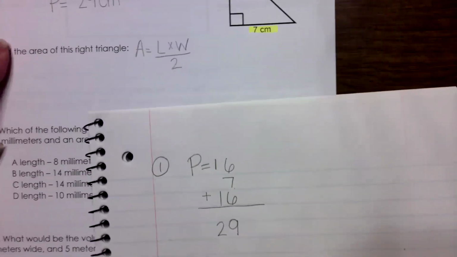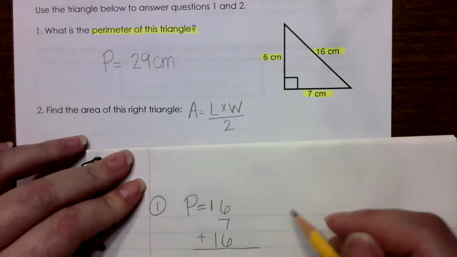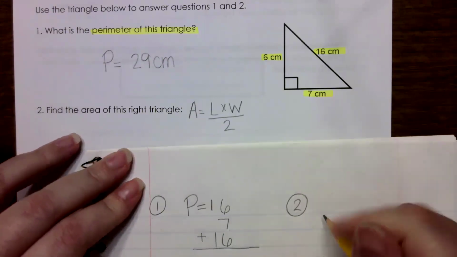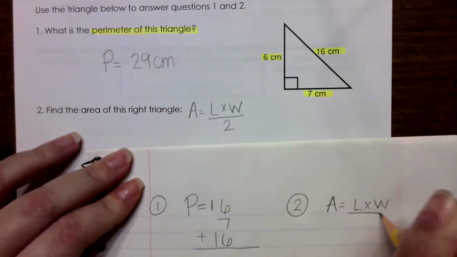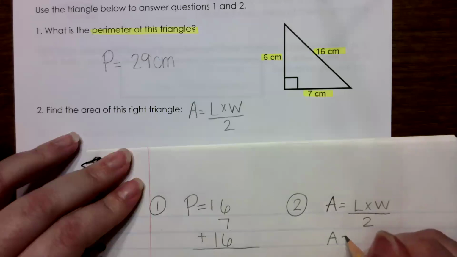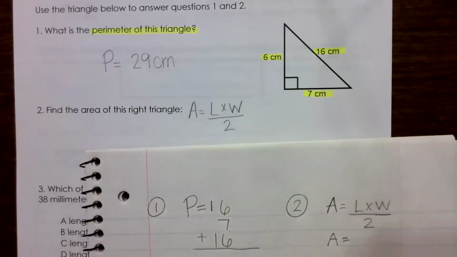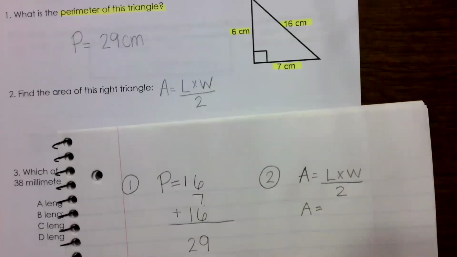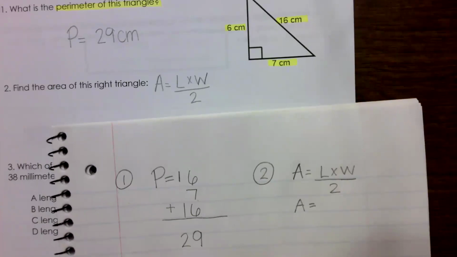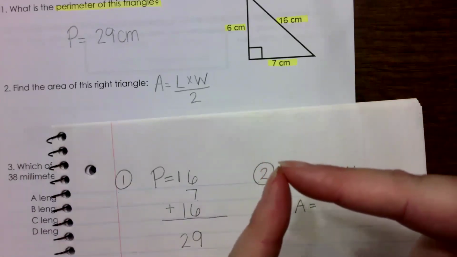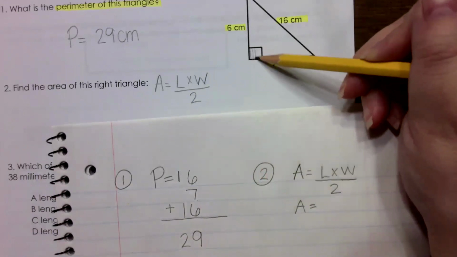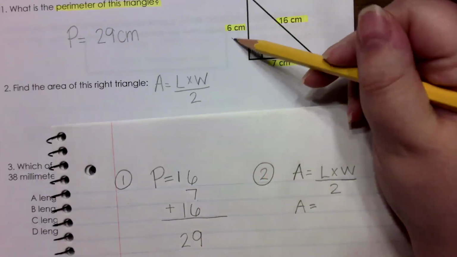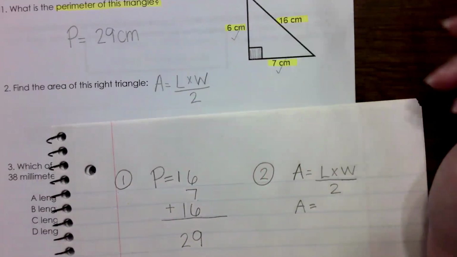Okay, so number 2, I'm going to write that formula: area equals length times width or base times height divided by 2. I'm going to plug in my units. I have to be careful here, because remember, length and width are the 2 line segments that form a square corner. So here's my square corner. So I'm going to be using 6 and 7.